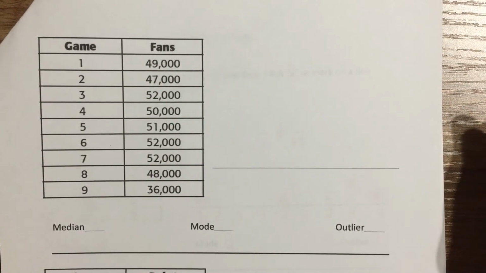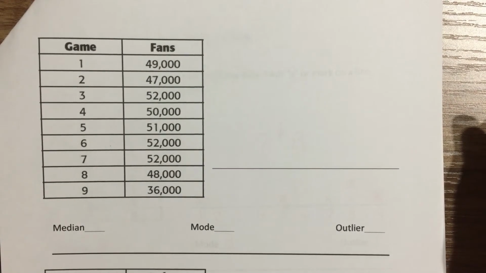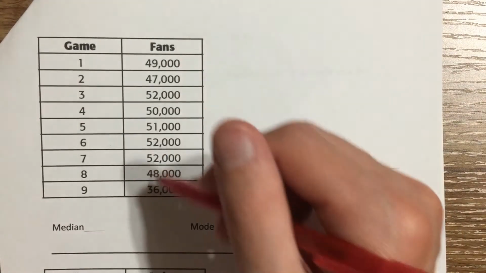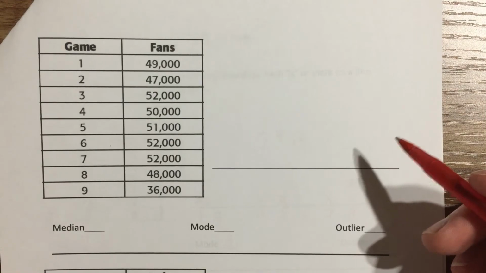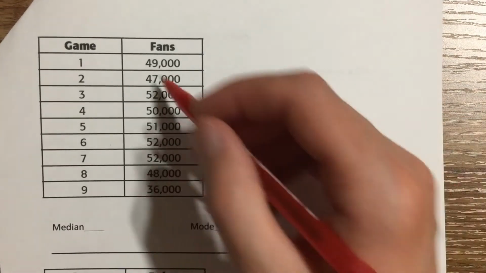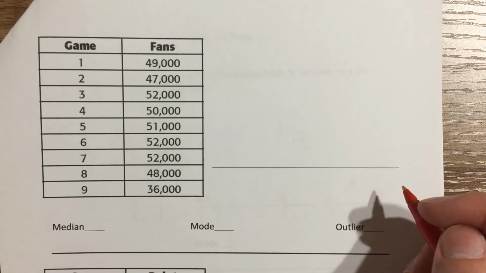The problem, though, is looking at those numbers, those are large numbers. There's 5 digits in each one of them. I'm not going to write down each one. If all of them just have 3 zeros, I'm just going to write down the first numbers just because I don't have a whole lot of room to work with. So we're going to do that.